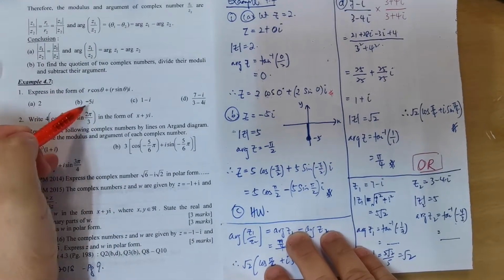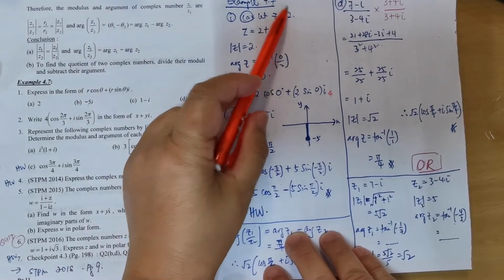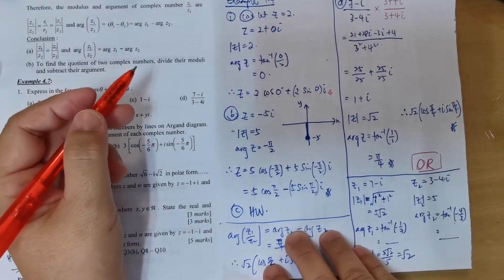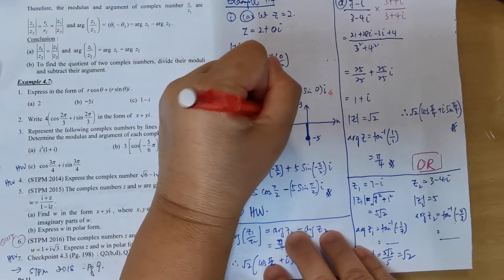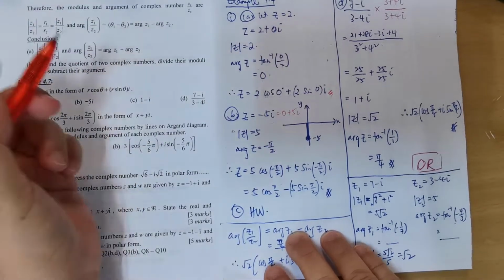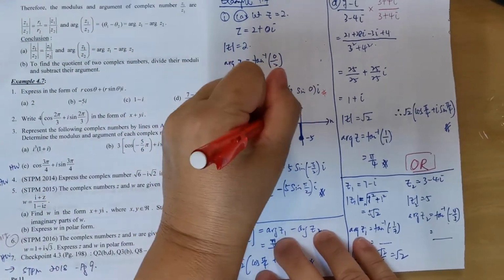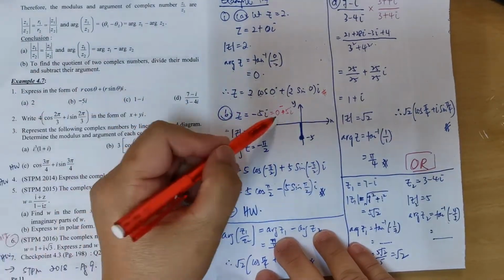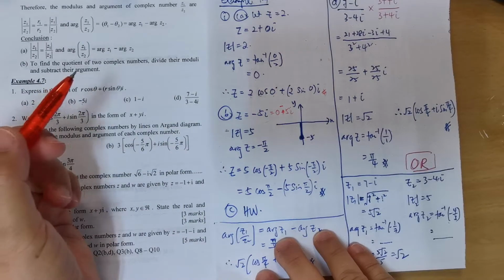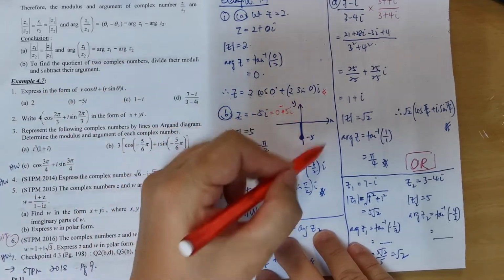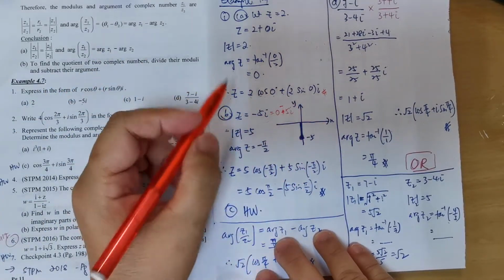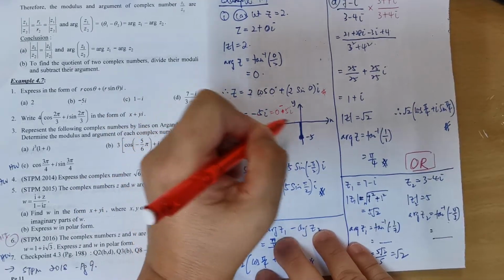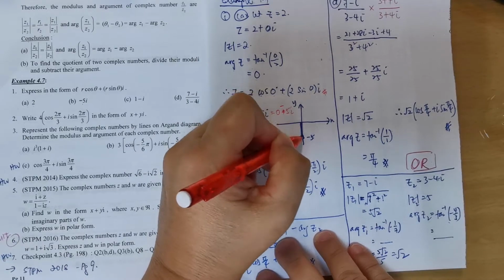Okay, B, negative 5i. Just now it was only the real part, so B is only the imaginary part. So if only the imaginary part, it is actually equal to 0 minus 5i. The real part is 0, the imaginary part is minus 5. Alright, so I sketch the diagram, remember? So that you can get the argument correctly. So y is minus 5, x is 0. So here, this is the line. This is OP.